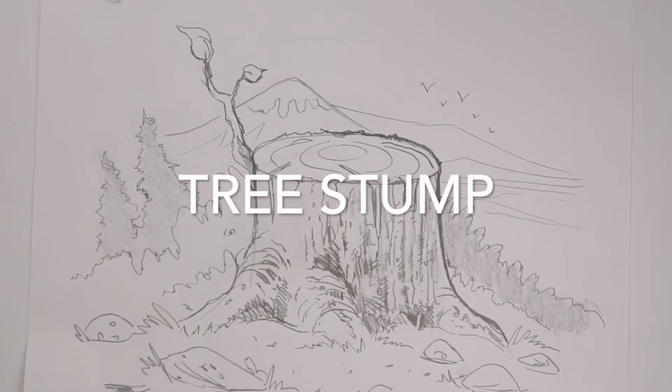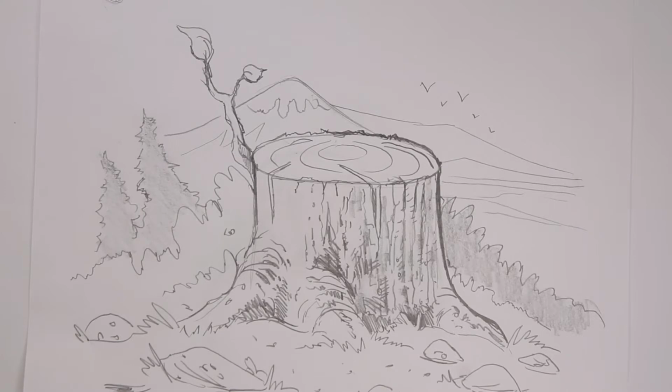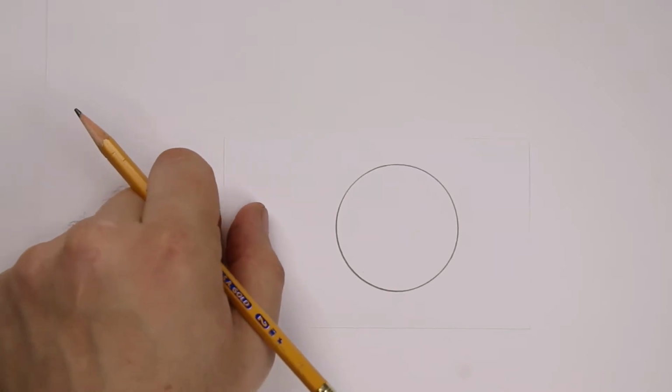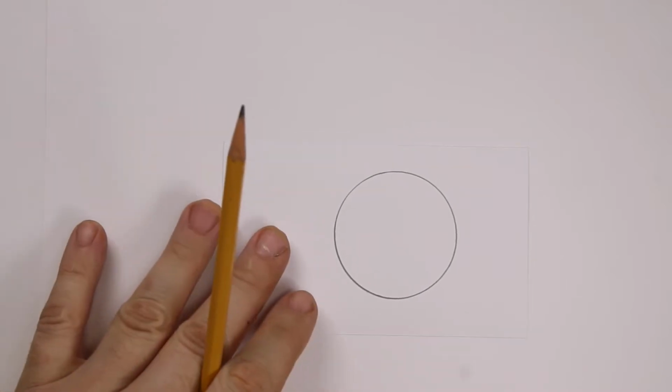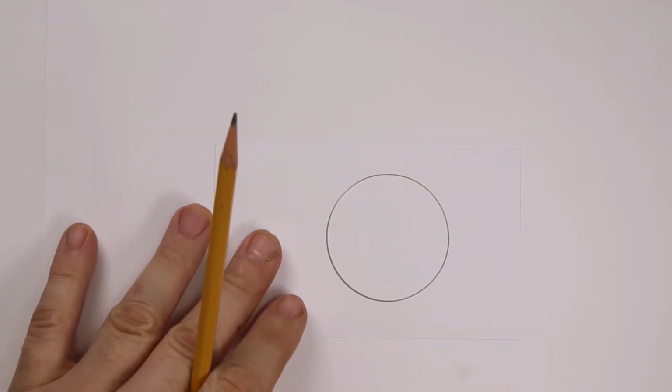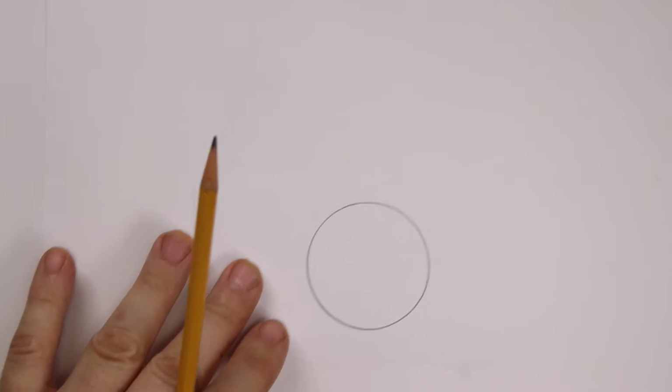Let's draw a tree stump today. Before we get started on that tree stump, I want to show you a few things. Well, first I want to show you a circle. Right? We all have seen a circle. It's a two-dimensional shape. But if you look at it from a different point of view, you'll notice that it becomes an oval.